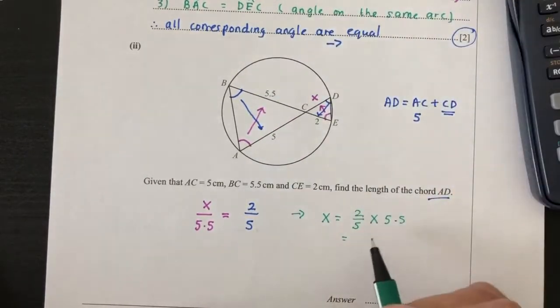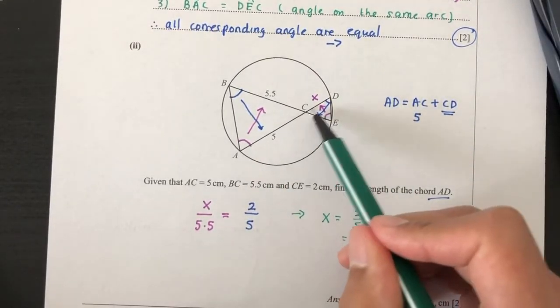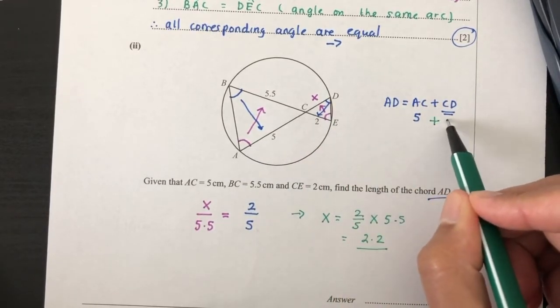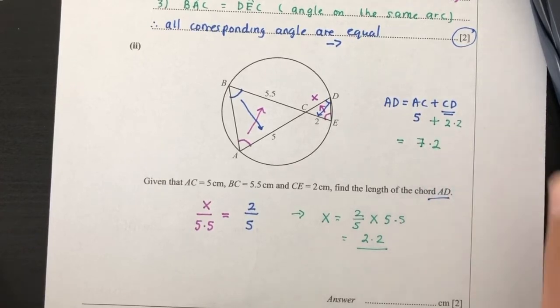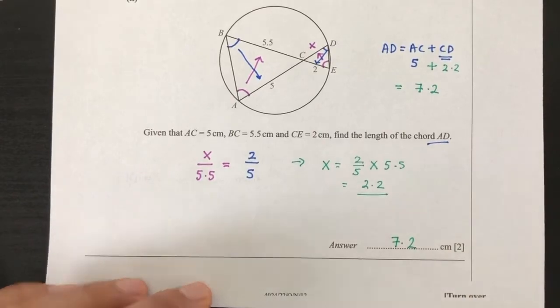That will be 2.2. Now X is not your answer because, as you can see, X is only this part. You have to find AD. So you have to add X, which is 2.2. So AD will be 7.2. The answer will be 7.2 centimeters.